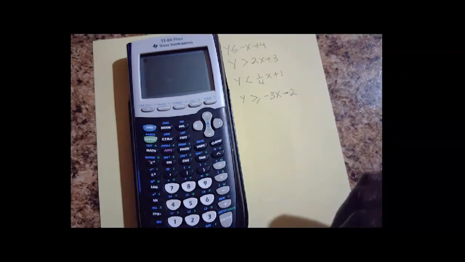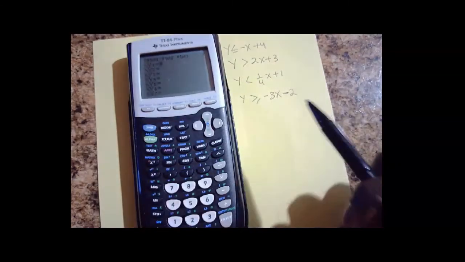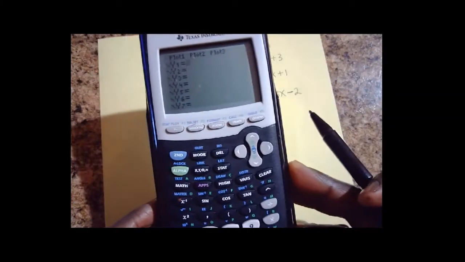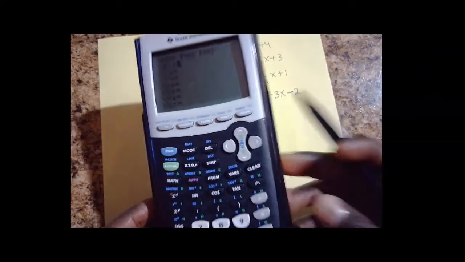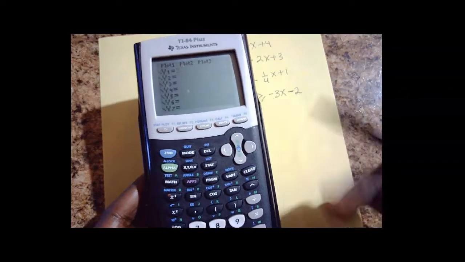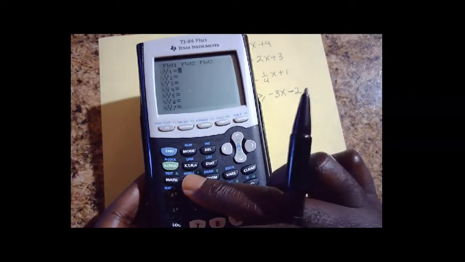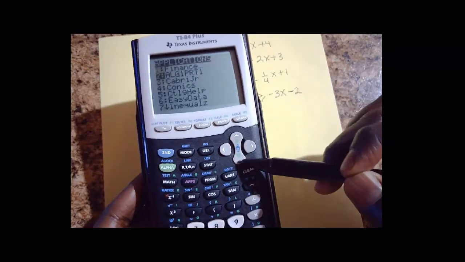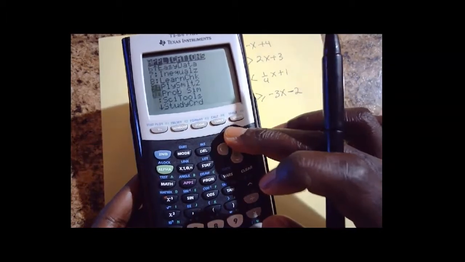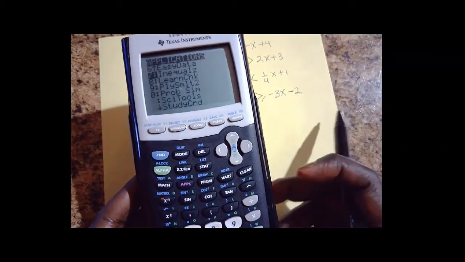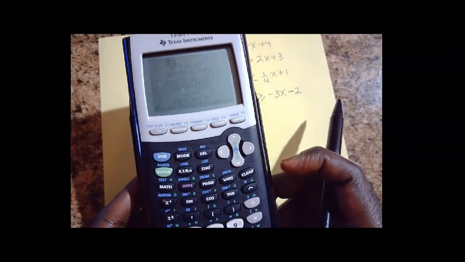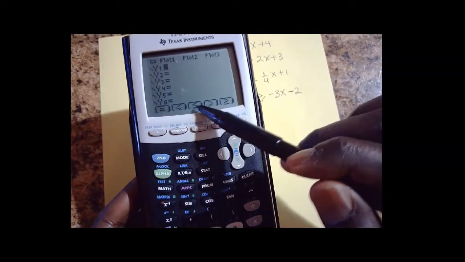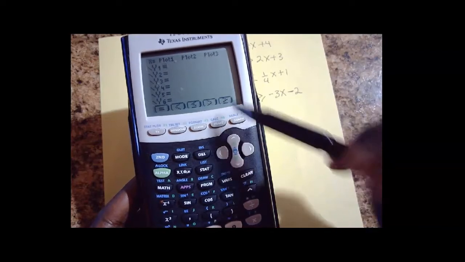So the first thing that we have to do, we go to the plot, and here we realize that we have the equals over here, but we want to have the inequality, so we have to go to the apps. There's apps here, and then we go all the way down to option 7, and then you enter, and then you enter. Once you do that, we see that the inequality has appeared down here.